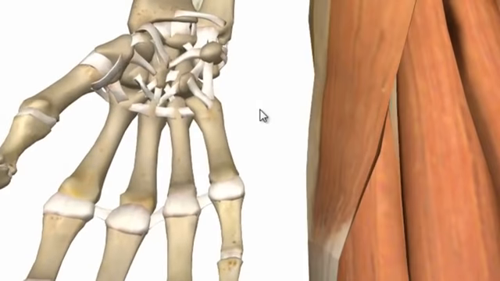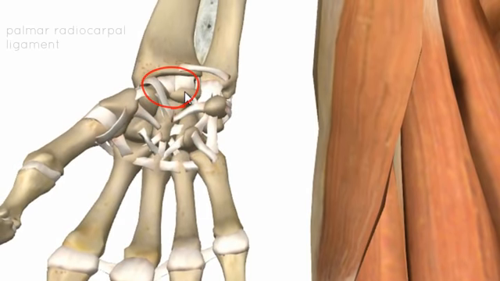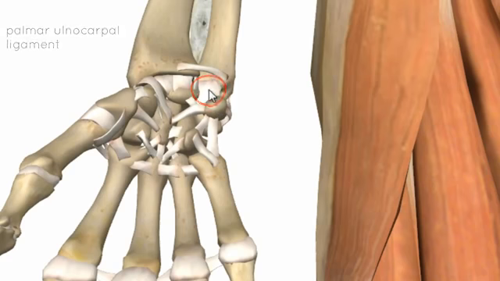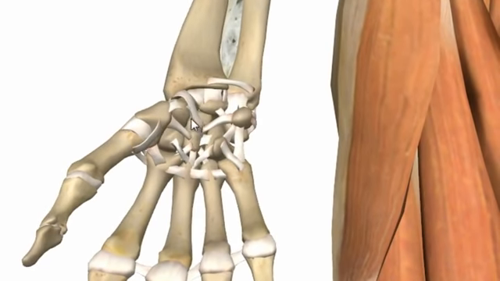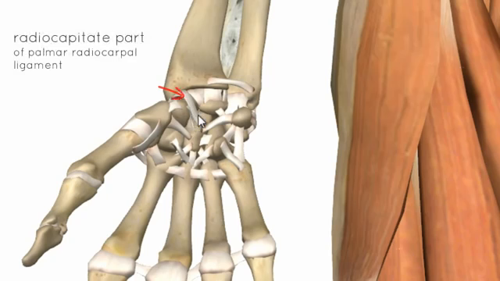So we can just see these ligaments here which run from the radius to the carpal bones, and we're looking at the palmar surface, so these are the palmar radiocarpal ligaments. And likewise we've got palmar ulnocarpal ligaments, so these run from the ulnar bone to the carpal bones. So if we look at these in a little bit more detail, they can be broken down into two parts. So the palmar radiocarpal ligament connects from the radius to the capitate bone, so this particular ligament is called the radiocapitate part of the palmar radiocarpal ligament.